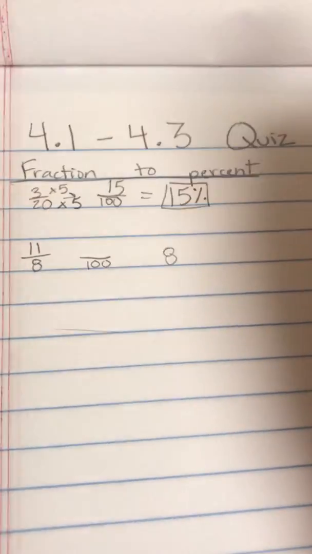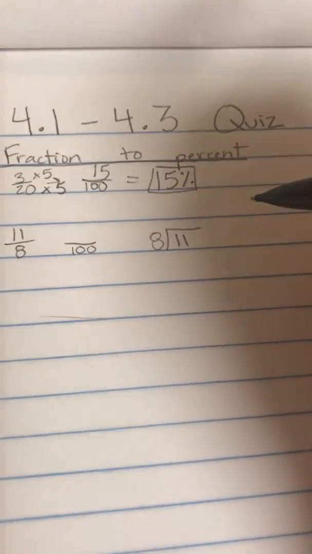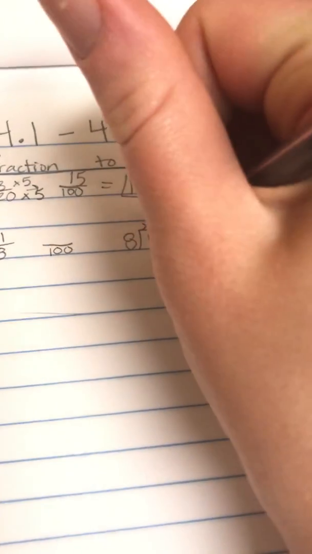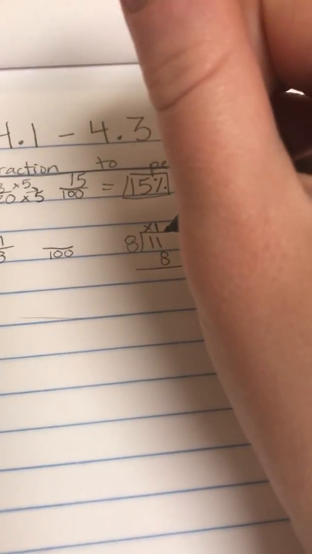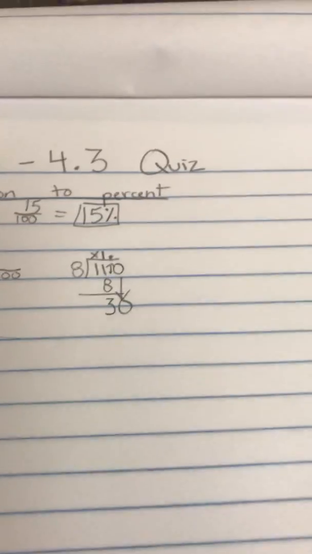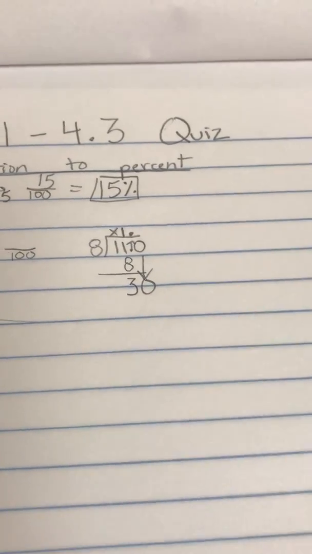So my 8 will be on the outside of my house. My 11 will be on the inside. 8 can go into 11 one time, okay? So it can't go into the 1, but can go into the 11. 11 minus 8, get 3. All right, now you have to bring down a 0. Put your decimal, don't forget that. Put that decimal there. Bring yourself down a 0. All right, so when you bring down that 0, you get 30.